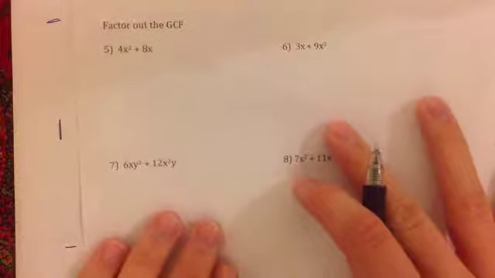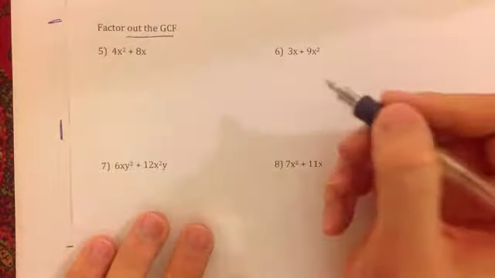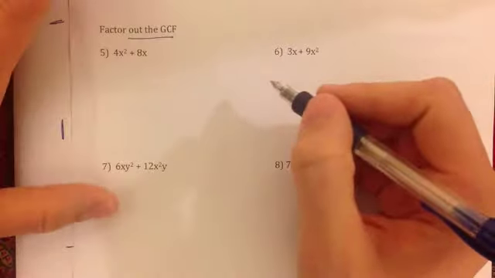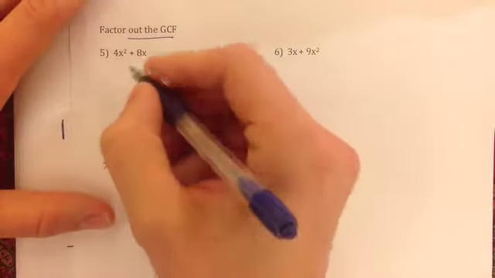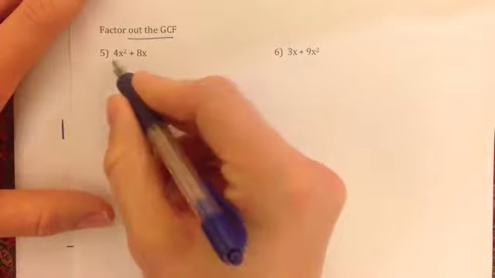Let's move it on up. Number 5. This one, factor out the GCF. You're going to tell me what comes out, and you're going to tell me what's left. So in this case, I've got a 4 and an X that's going to come out. They both have a 4. They both have an X.